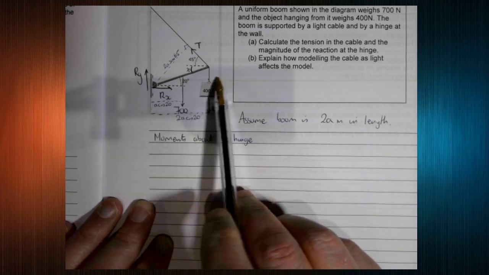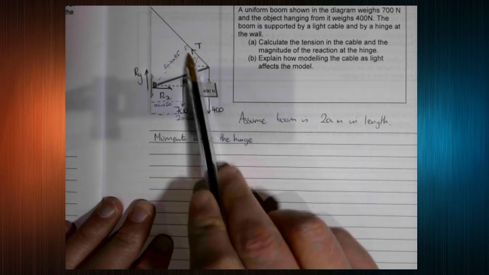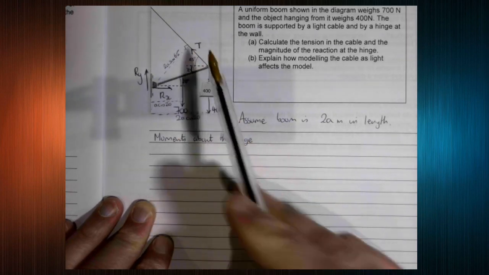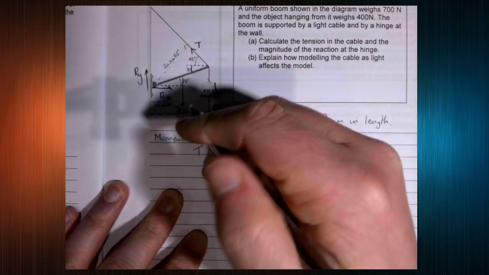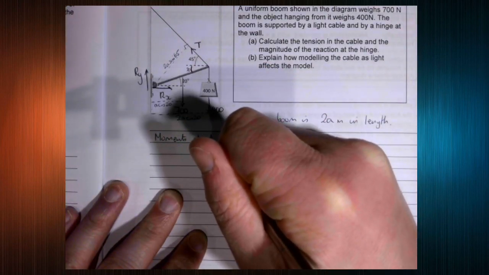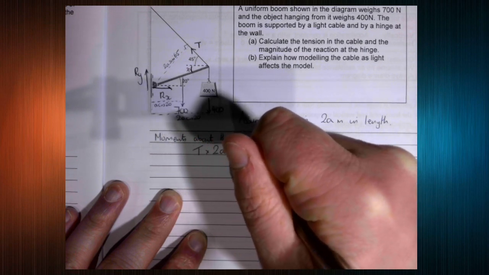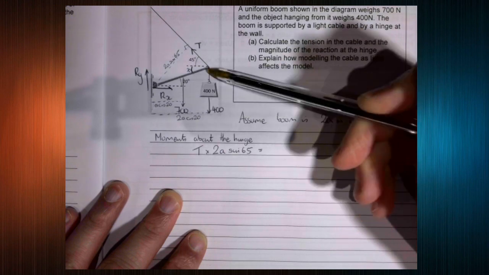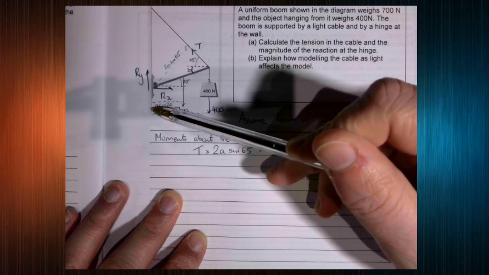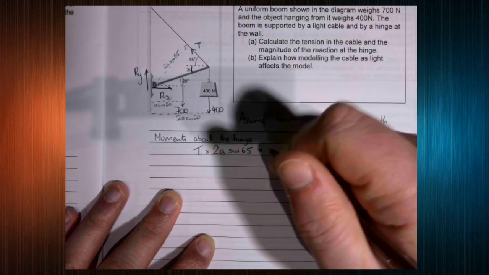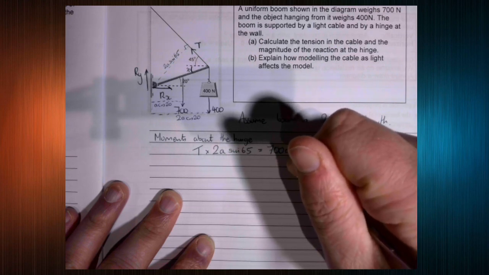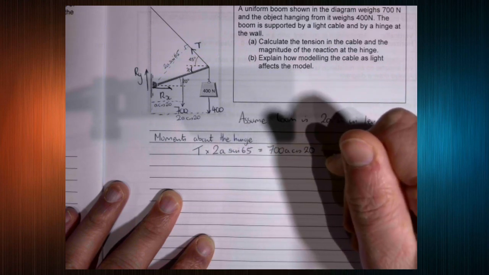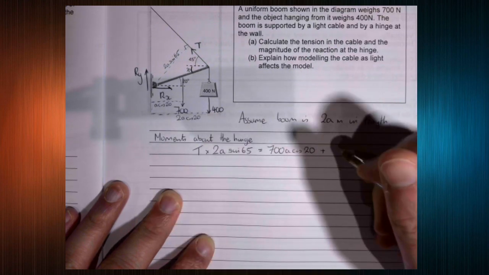So we can see here this is going to cause an anti-clockwise moment. So we know that T times 2A sine 65 is going to be equal to the clockwise moments: 700 times A cos 20 plus 400 times 2A cos 20.